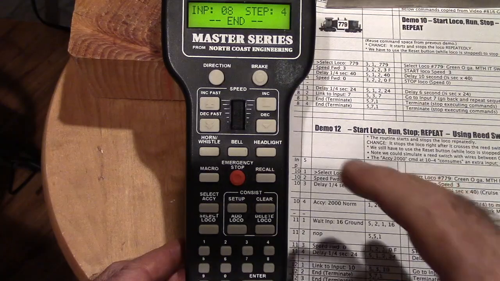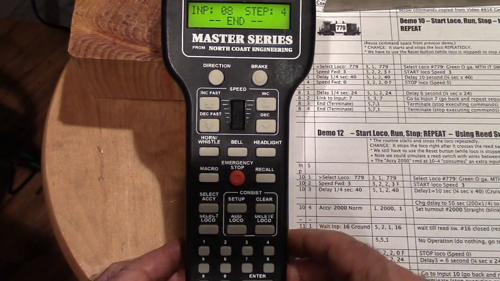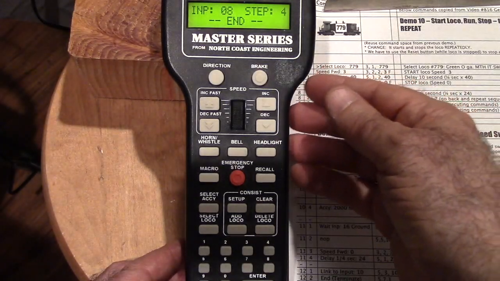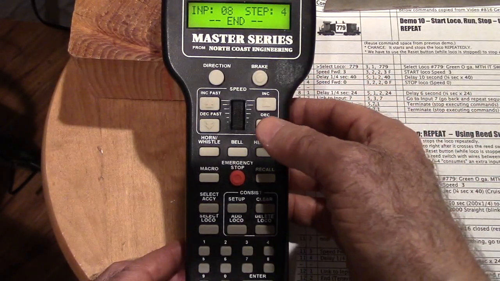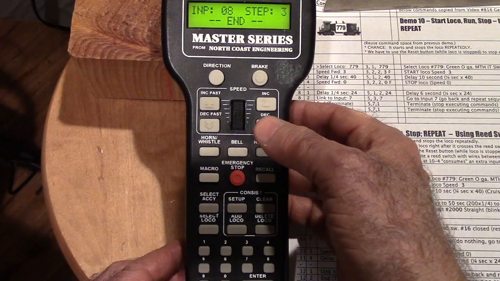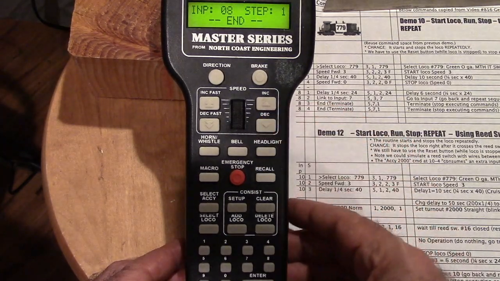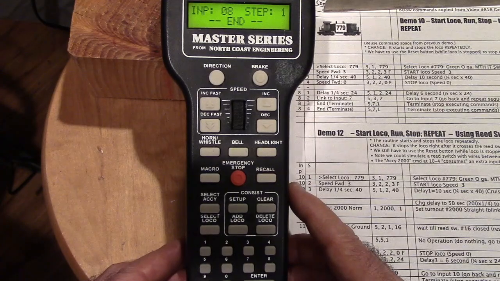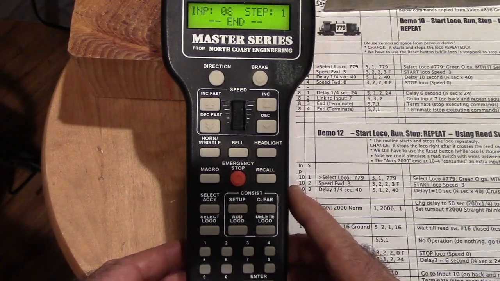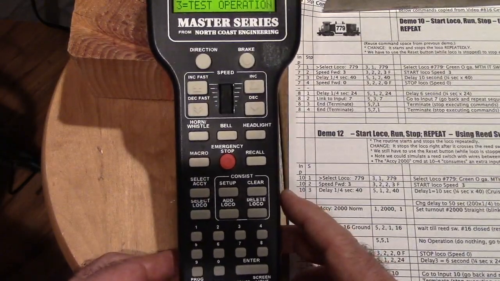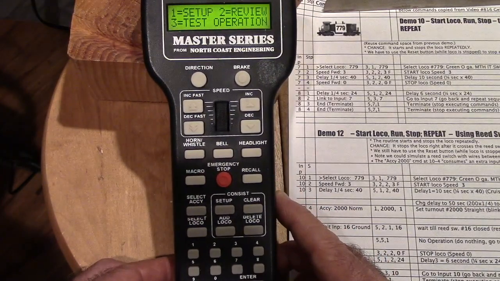Now we've looked at what's in these locations. Now we'll do our actual programming. I just stepped through these 8 memory locations, and you can go backward. Notice I can go input 8, step 3, input 8, step 2, input 8, step 1, and so on. You can go backward and forward to examine them, but I'm going to push the program escape button, which is down here in the lower left corner, and that takes us back to the top level menu.